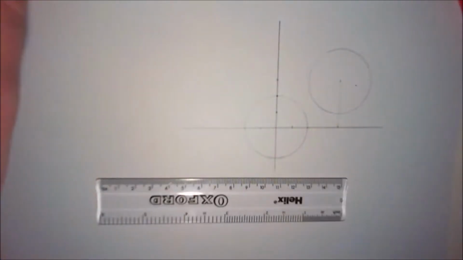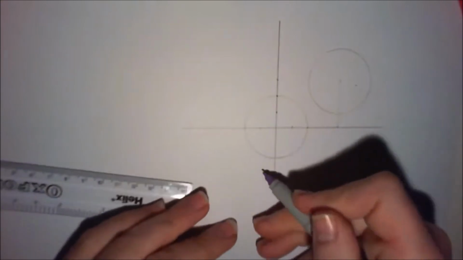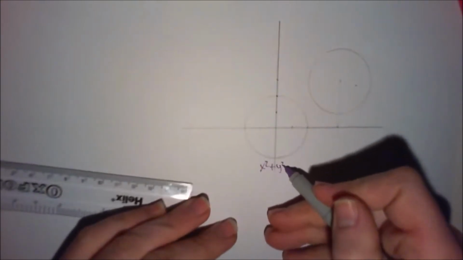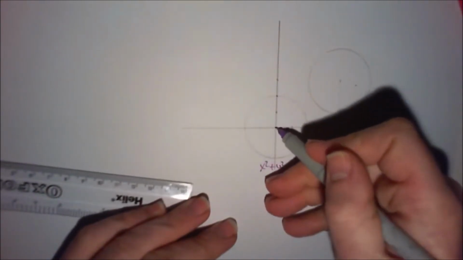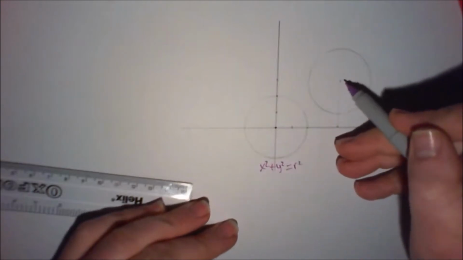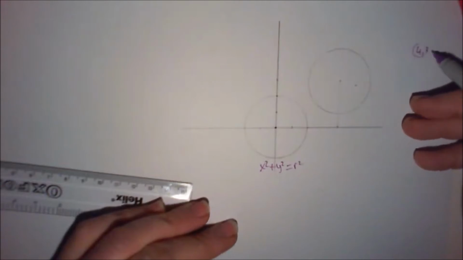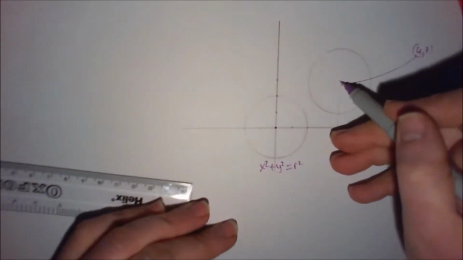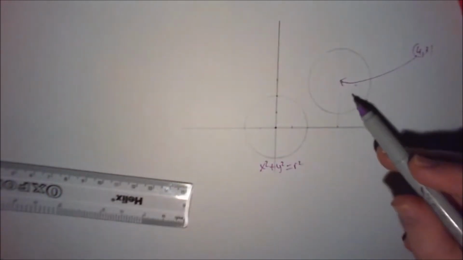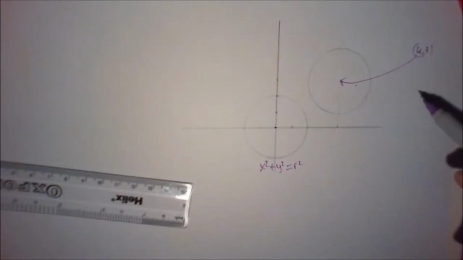So we know that this is x squared plus y squared is equal to r squared because the center of it is at 0, 0. But what happens if the center, in this case, is at 4, 3? Okay, that's what's there. Okay, it's 4, 3. So how do we accommodate for that?